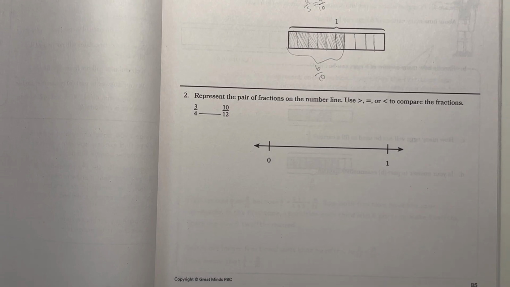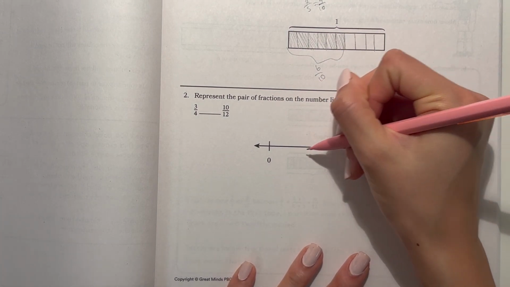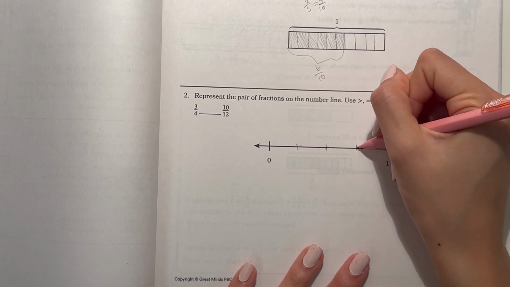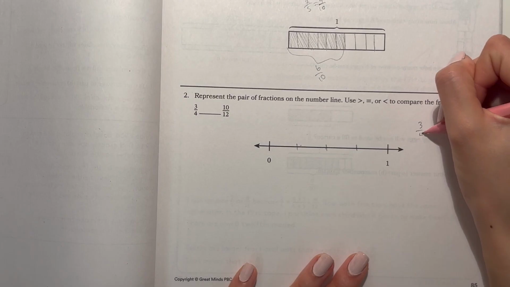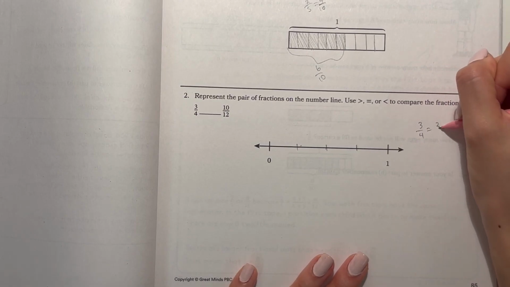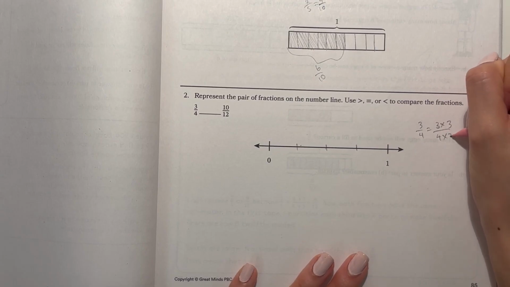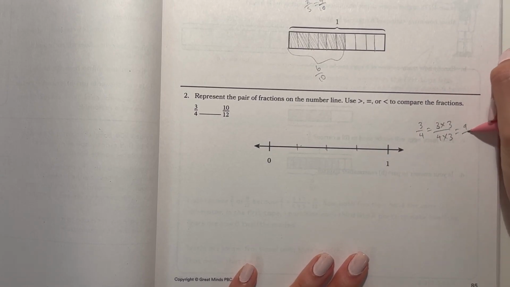Number 2, represent the pair of fractions on the number line. Use greater than, equal to, or less than, and compare the fractions. So first we have 3/4. If you transform it, find a common denominator, you can get 9/12.